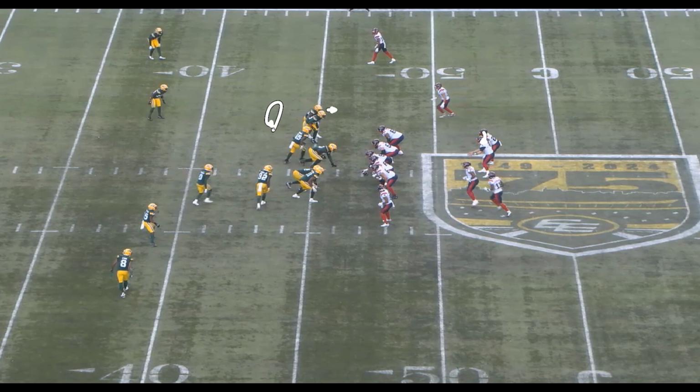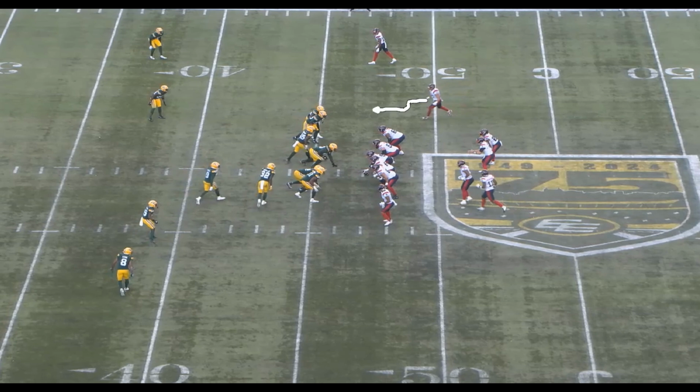Now the tailback's here, so they're going to be blocking zone this way. But with the second player here, watch the receiver. He comes down and cracks on him. And you say, well, we don't care about that guy.